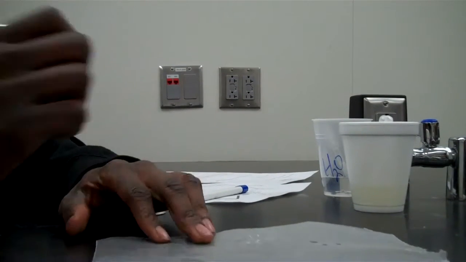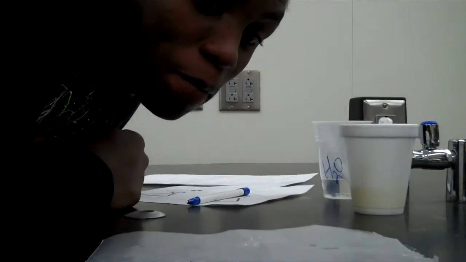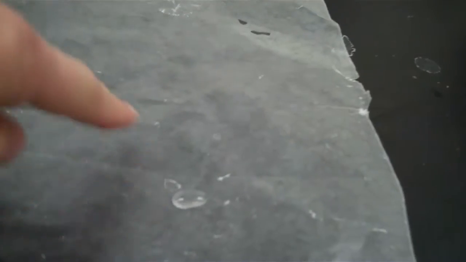Final thing, please take the water drop and roll it directly through the oil. So make the water go through the oil.